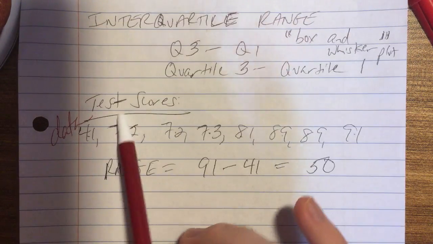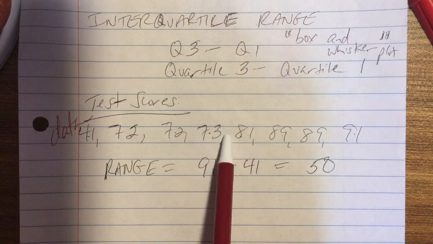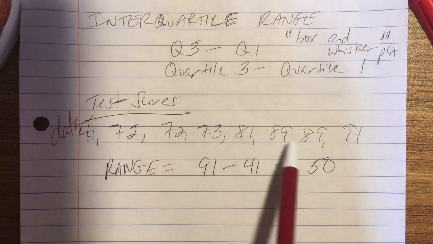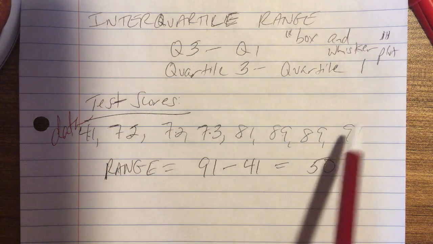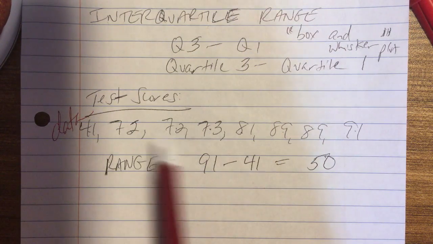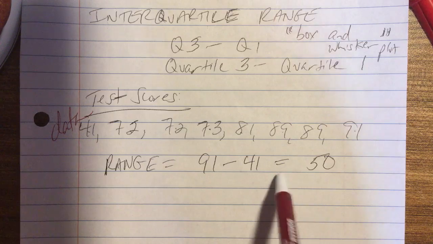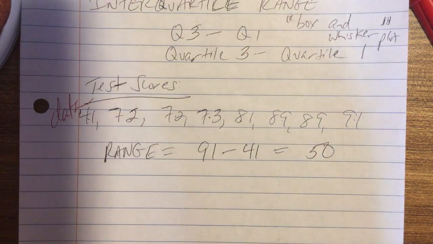So let's look at an example with these test scores. We have 41%, 72%, 72%, 73%, 81%, 89%, 89%, 91%. So we have 2, 4, 6, 8 values. The range would be that highest score of 91 minus the lowest, which is 41. And this is equal to 50.